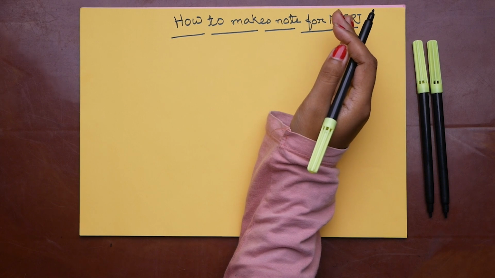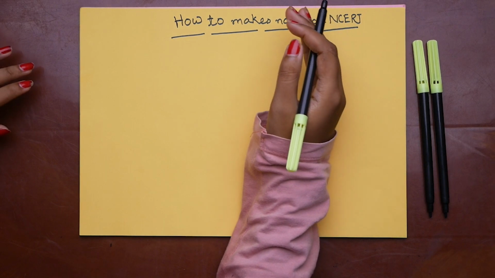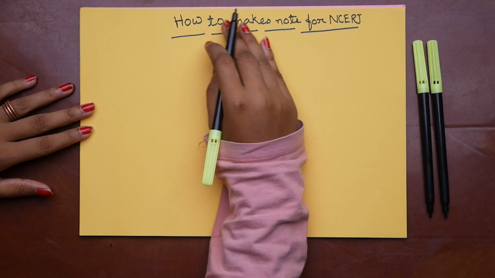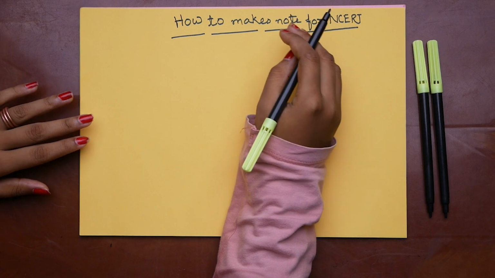So without further delay, let's start with today's video. In this video, we will discuss how to make notes from NCERT.